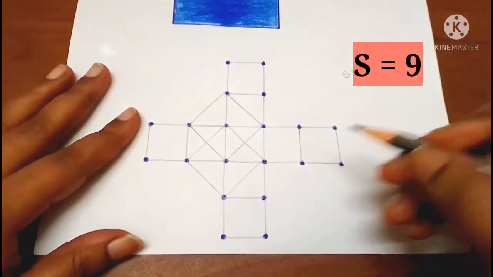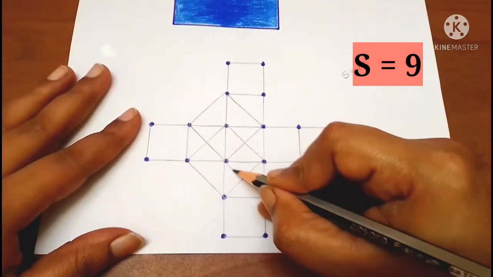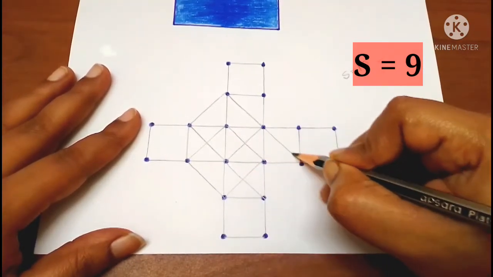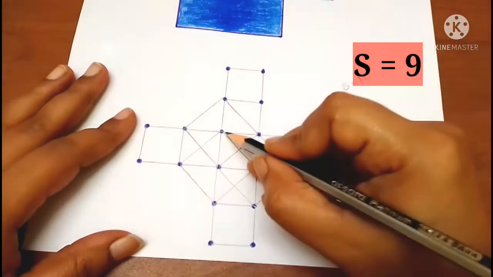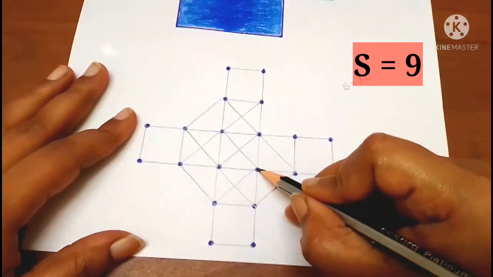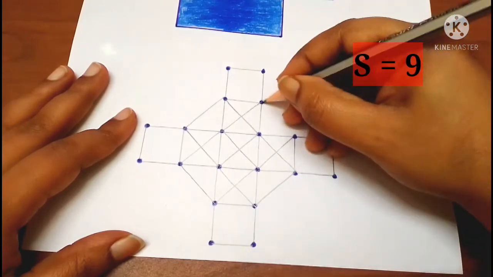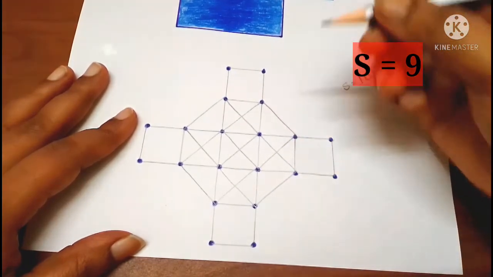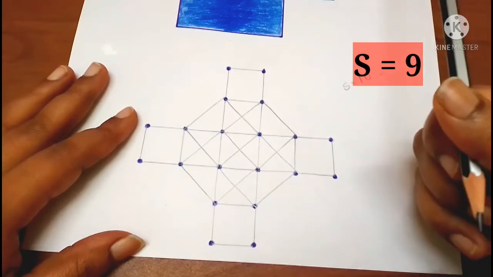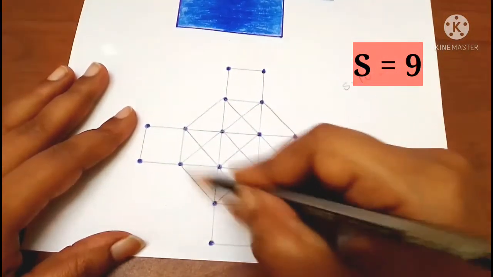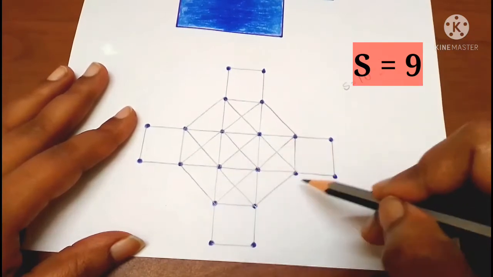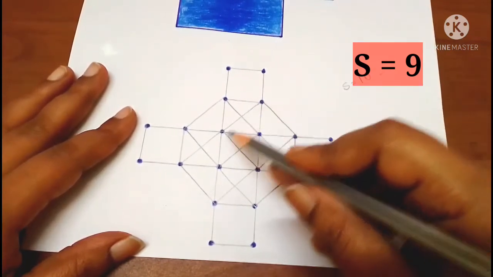Okay. Now again, this. Okay. So this, and this. So we get 4 more squares. Okay. 1, 2, 3, and 4.